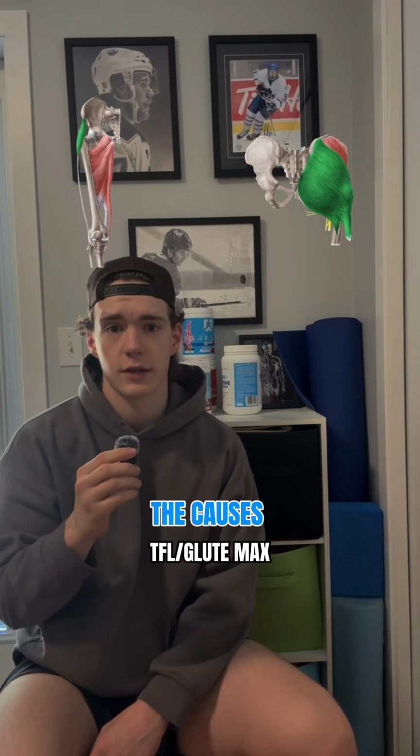The tension in the IT band is not generated by the band itself. It's transmitted into it from two muscles that sit above it at the hip, the tensor fasciae latae and, to a lesser degree, the gluteus maximus. When those muscles are tight or overworked, the tension travels through the entire band and concentrates at the knee.